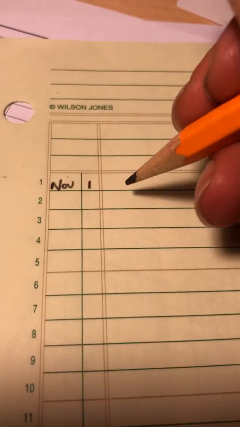The rule with journalizing transactions is the debit account always gets listed first. So we're going to do cash here, and the amount was $30,000. Here you have 2 columns. The first column is your debit column, the left side. The right side is your credit column. So let's do the debit. We're going to do $30,000.